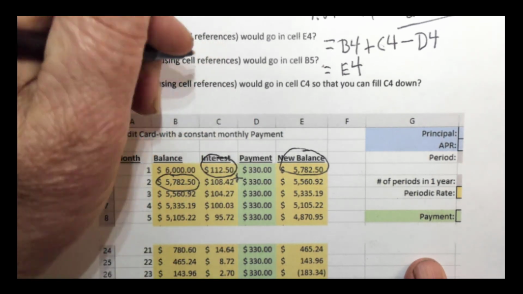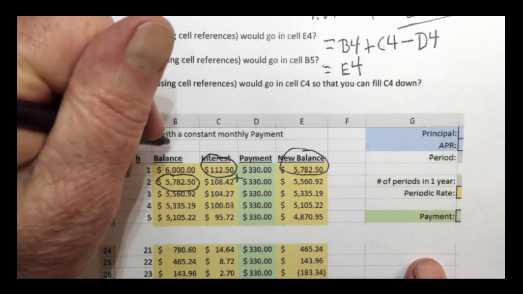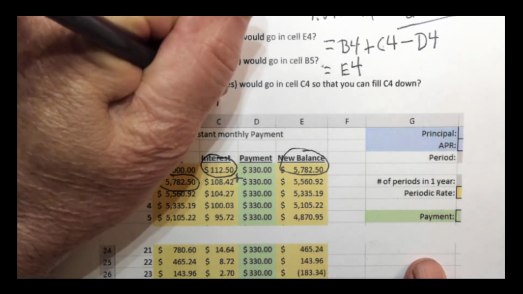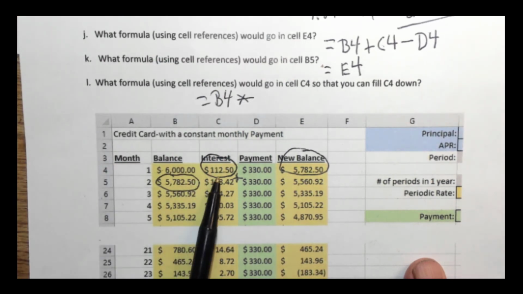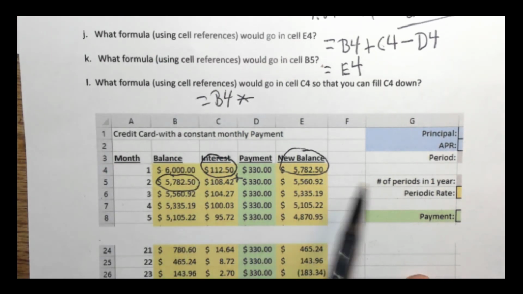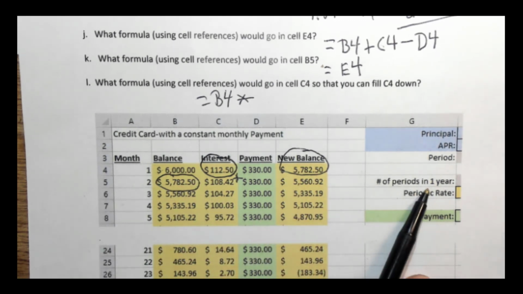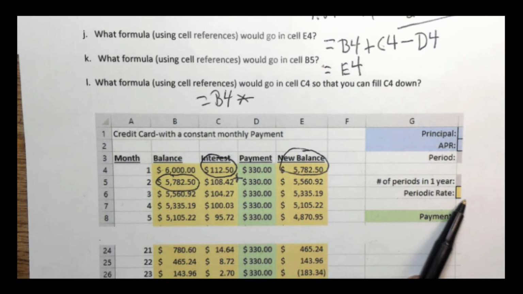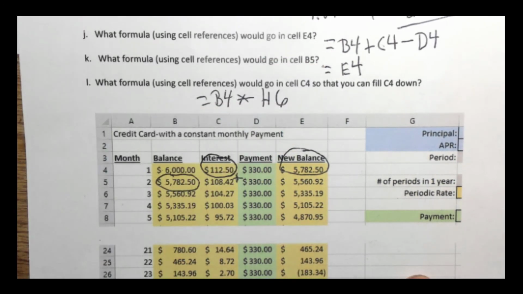And the answer is, you're going to take $6,000, which is B4, and multiply it by the periodic interest rate, which is not going to be G6, it's right here, right? So it's going to be H6, like that.